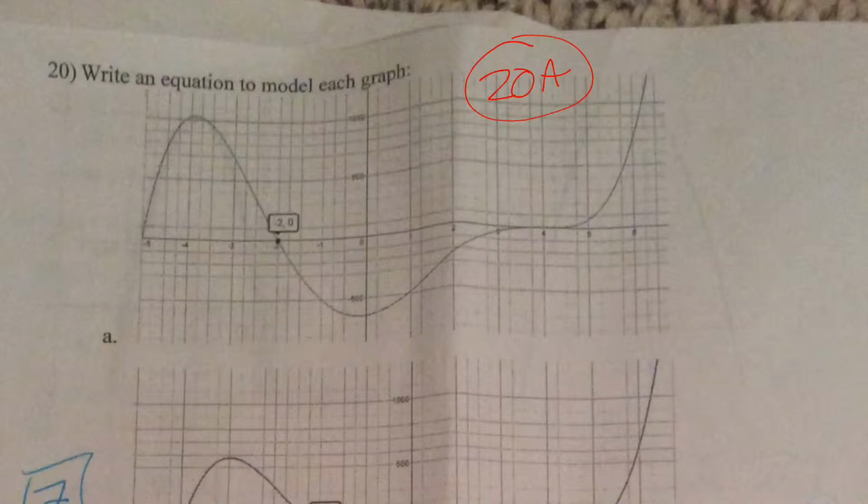All right, 20A, this should be quick in comparison to everything else we've been doing. Let's identify the features we have. Here we have an x-intercept at x equals -5. Here we have one at x equals -2. Here we have one at x equals 4, and because of the curve like that, I know that it's probably going to be cubed or to the fifth or something, but it's greater than just a power of 1.